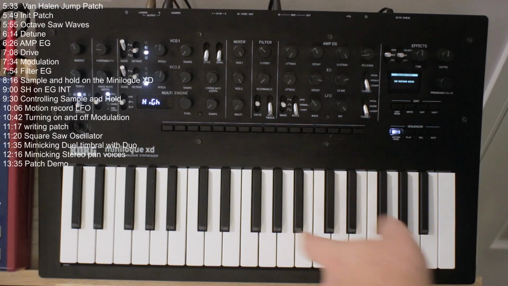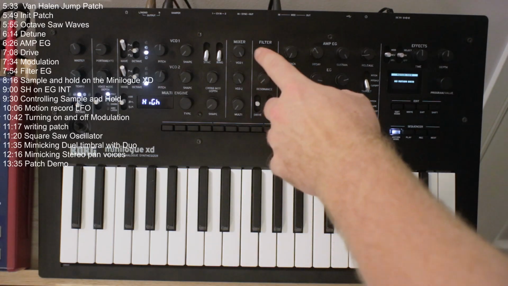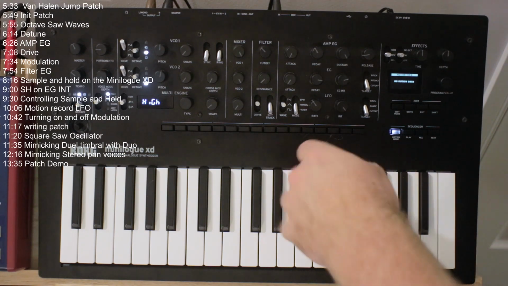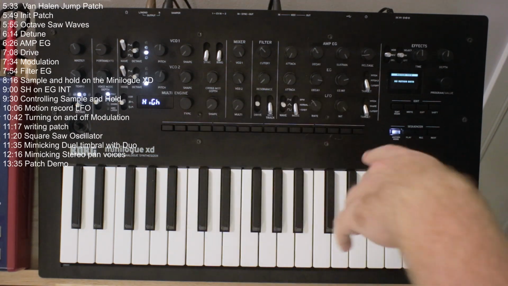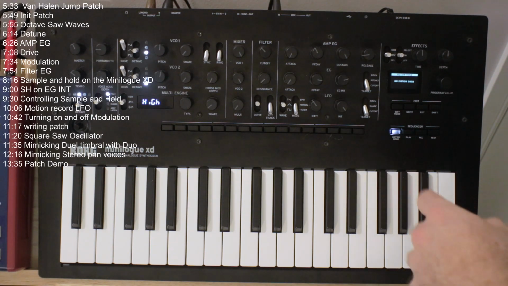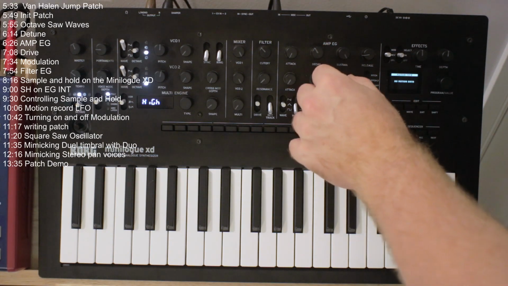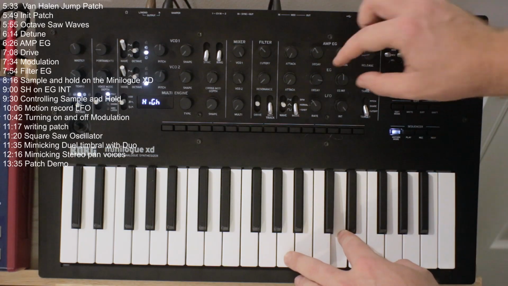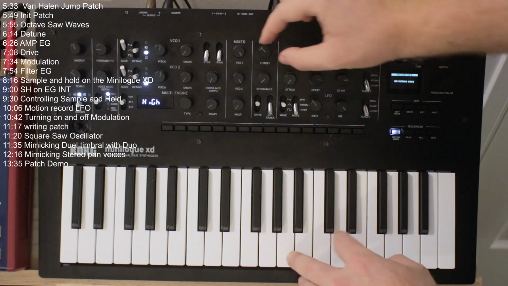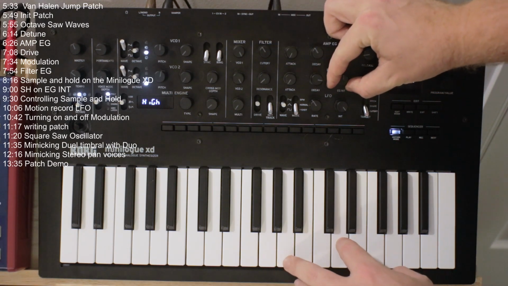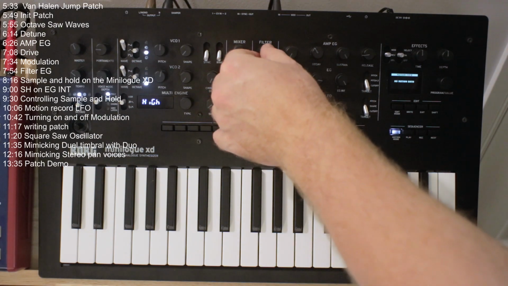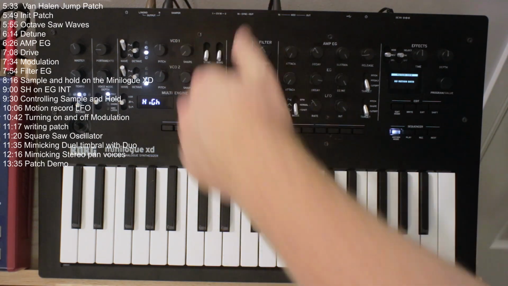Cool. So let's add some sample and hold onto the filter as well. Now with the Minilogue, we don't have a function to control how much sample and hold is going through, so we sort of have to know what we're trying to do. So if we have this set halfway, we have this cutoff adding on top. So compared to that, nothing, full. And then what that's doing is adding that amount onto this knob.